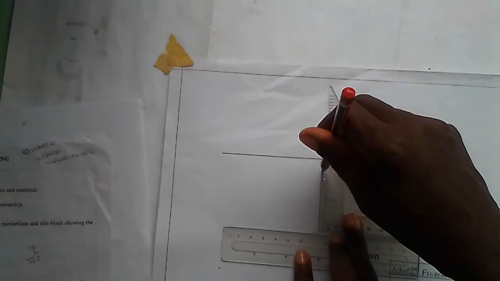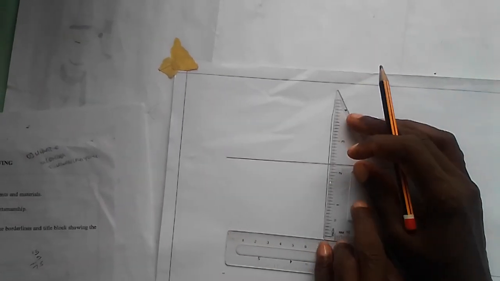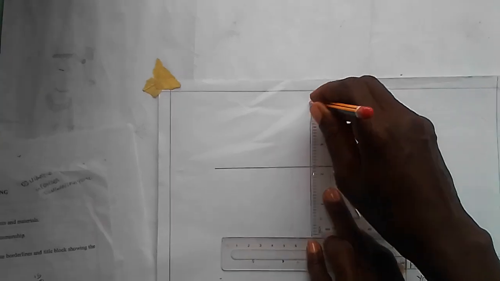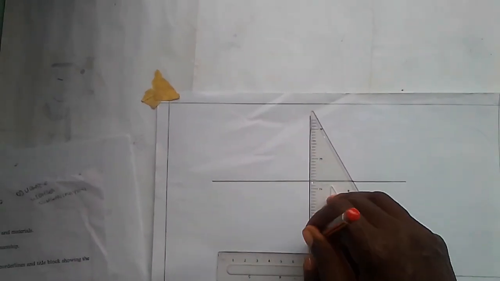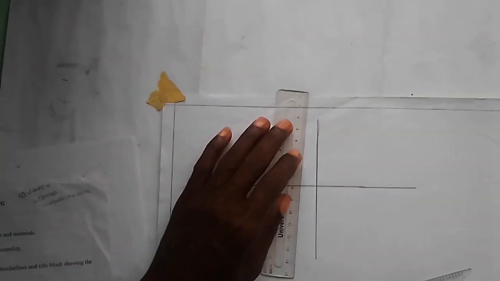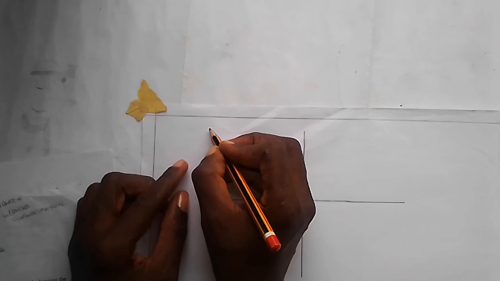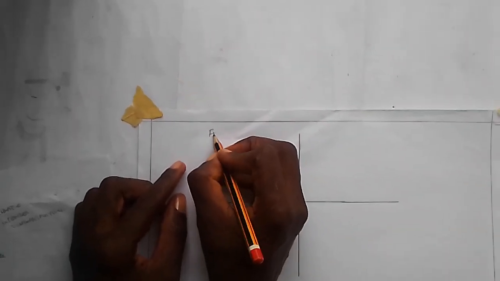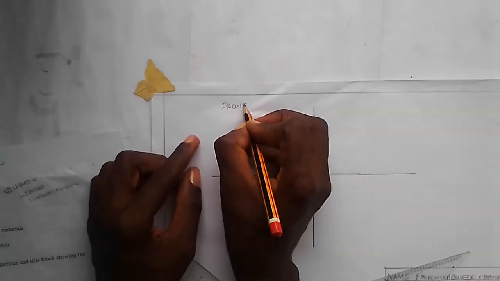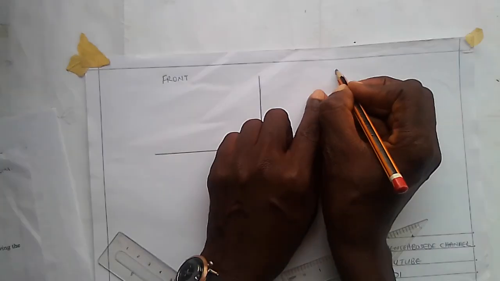So you draw up. Make sure you are drawing a thick line here because you want to show the difference in the drawings. Okay, so you can write: the front elevation is here. You can write front, and you put hand here.